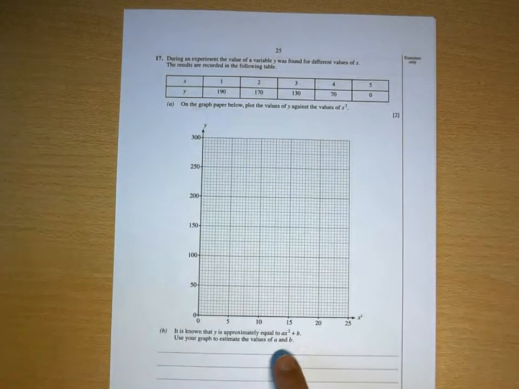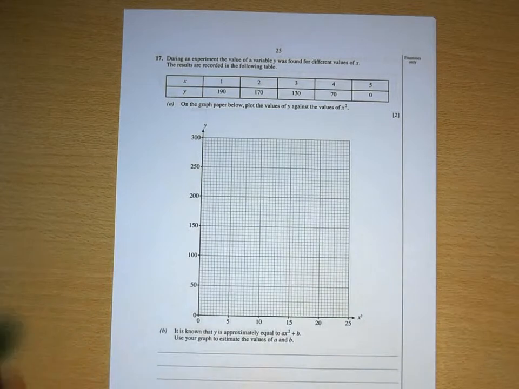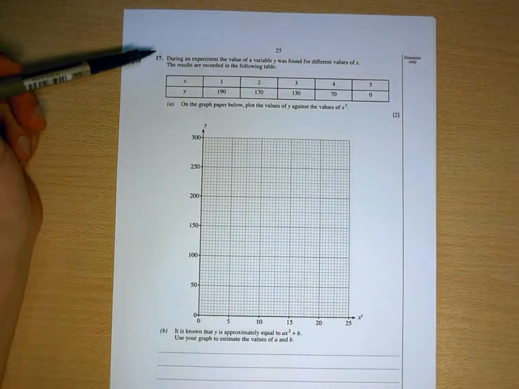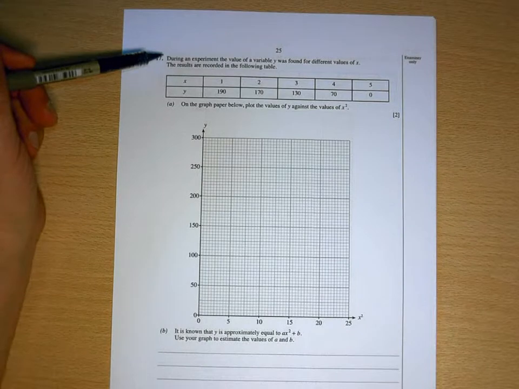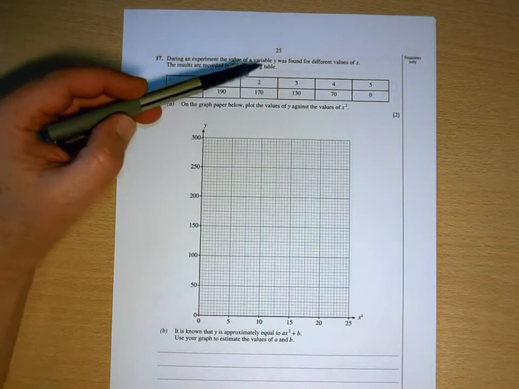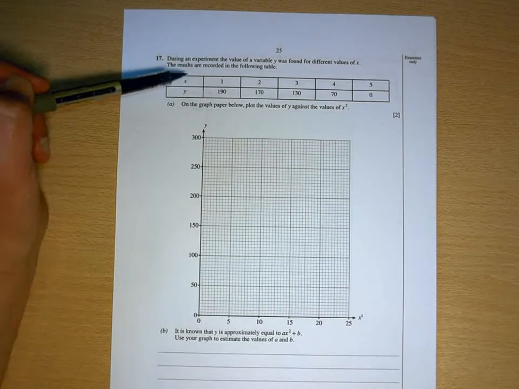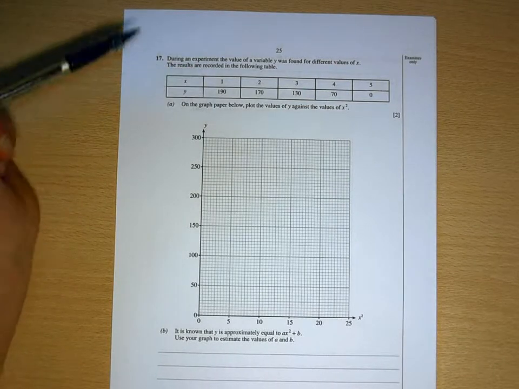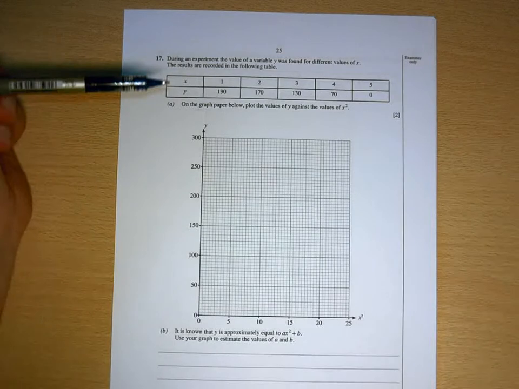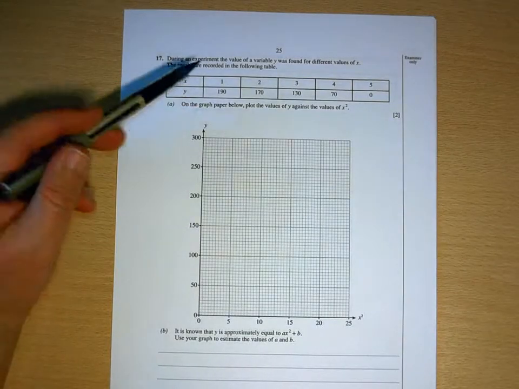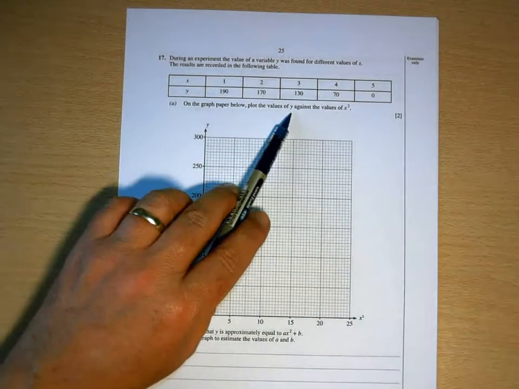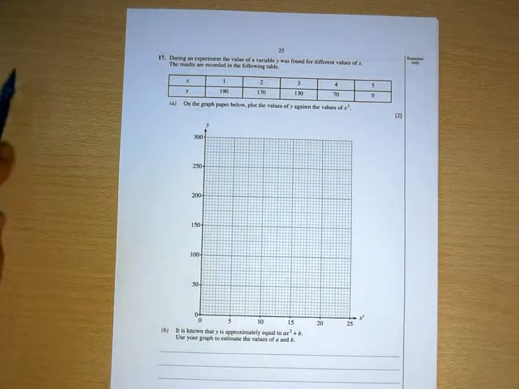So these questions tend to come up right at the back end of a paper, usually paper 2. So let's see what the little trigger points are. During an experiment, the value of variable y was found for different values of x. The results are recorded in the following table, linking x against y. On the graph paper below, plot the values of y against the values of x squared.